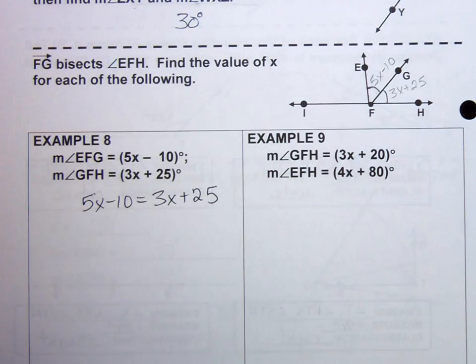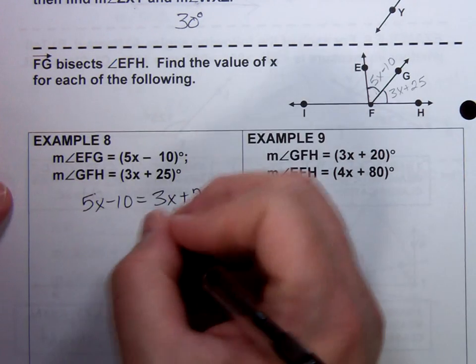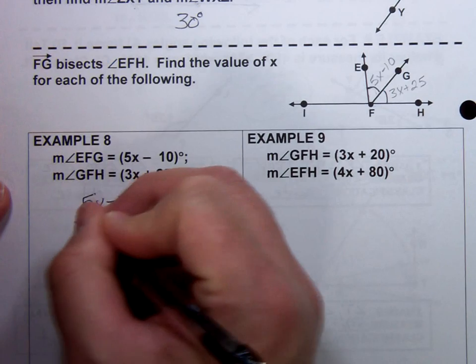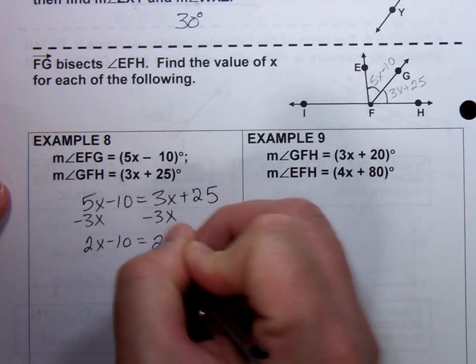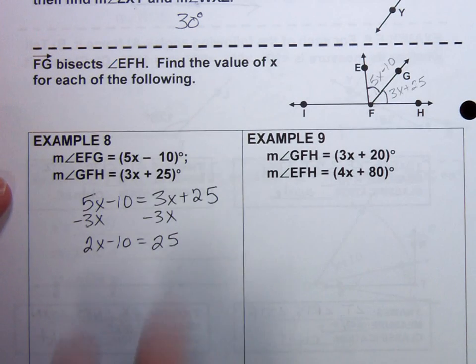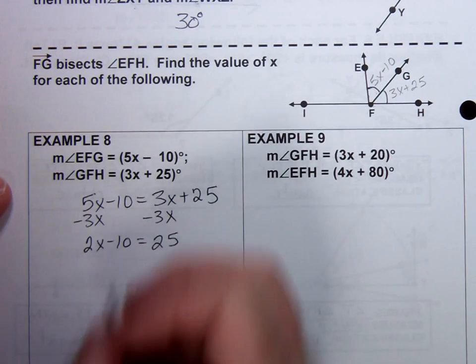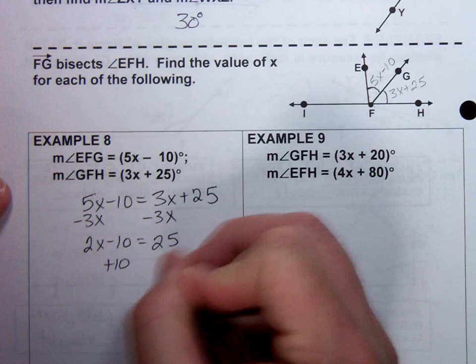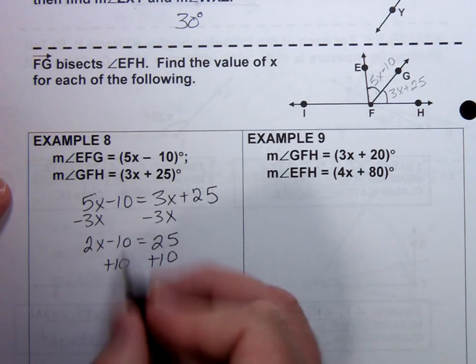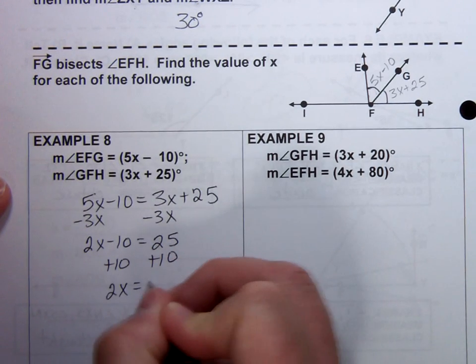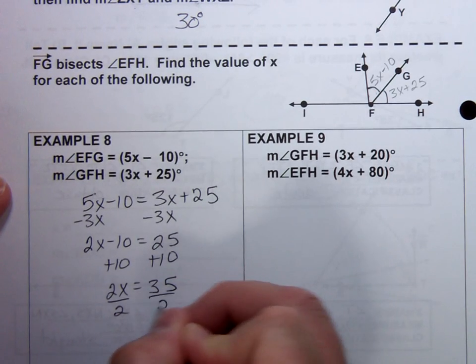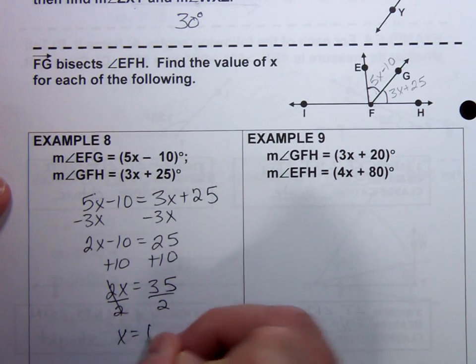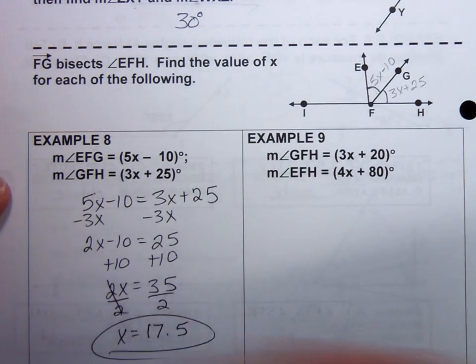So then we're just solving an equation. This is just your algebra skills. Remember, if you have a calculator, you can get the calculator to solve the equation for you. If not, we're doing it on paper. I don't want the variable on both sides, so I get rid of it on one side. Once I do that, I want the variable all by itself, so I'll move the constant first. And then I can divide off this 2. X is being multiplied by 2, so we do the opposite operation, and we divide by 2. And there's x for example 8.